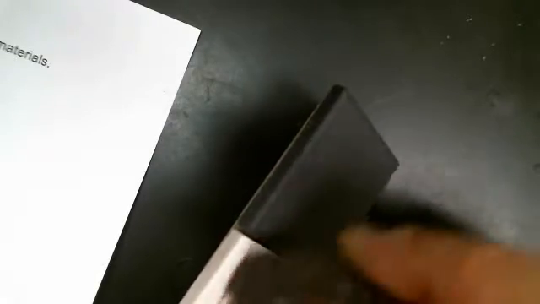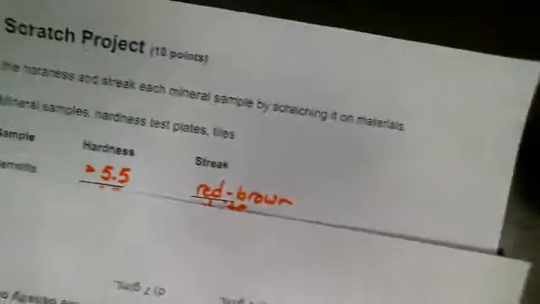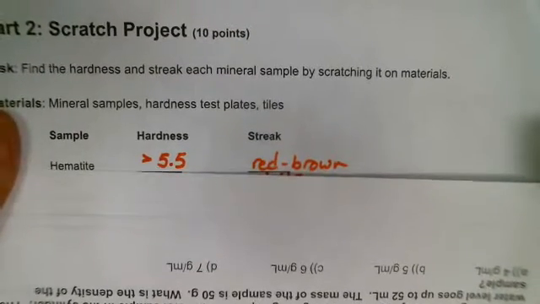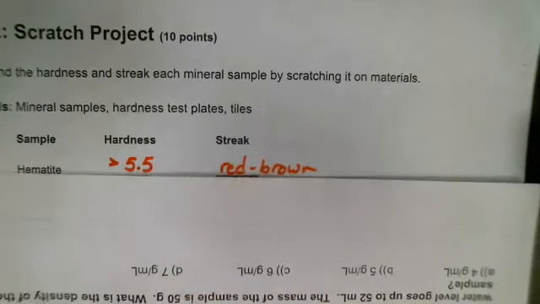Let's look at the streak now. I rub it on the white tile first. I can see that it's a reddish, brownish color. So let's call the streak either red or brown, reddish brown, something along those lines. So on your project sheet, I have here hematite. The hardness is greater than 5.5, and the streak is red or brown.